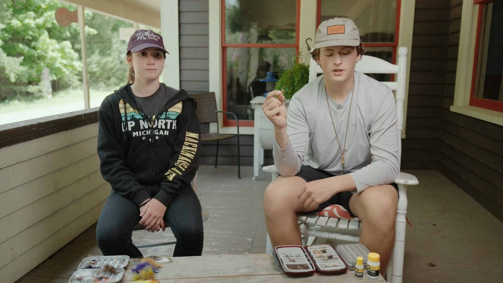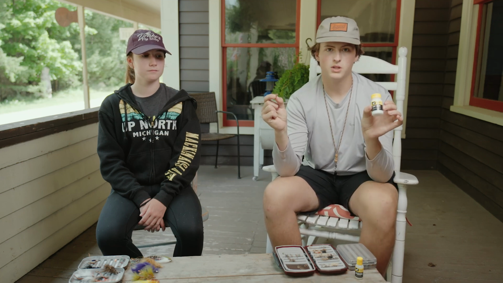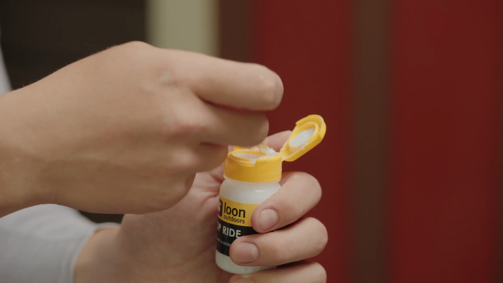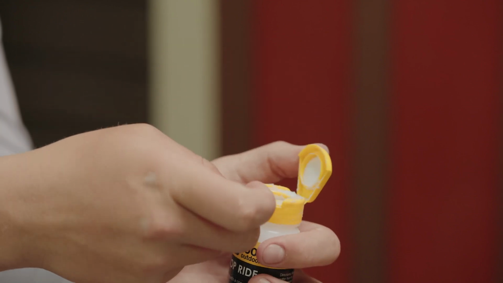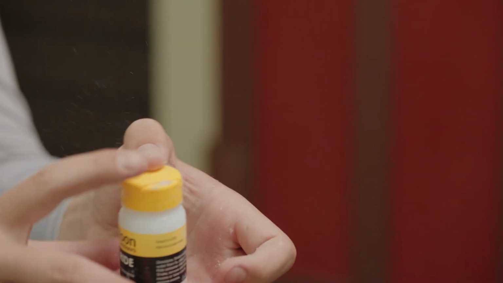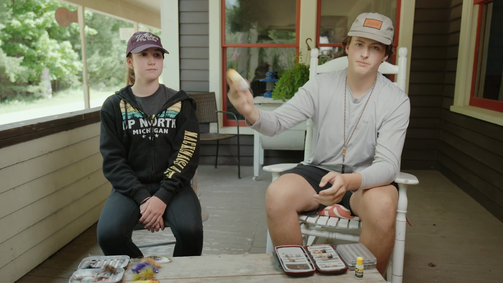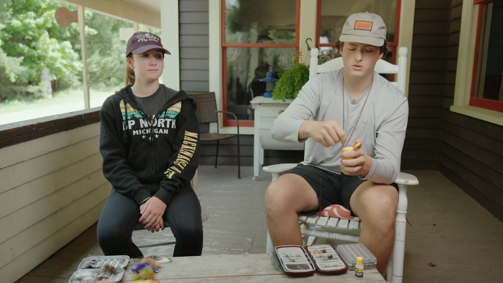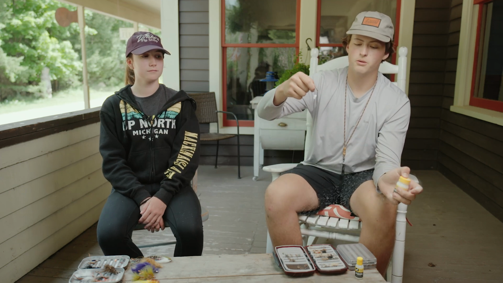Should your fly start to sink, we use something called Top Ride. To use it, flip open the top, place your fly inside, close the lid down all the way, give it some shakes. Then flip it open, pull your fly out, and blow the dust off.